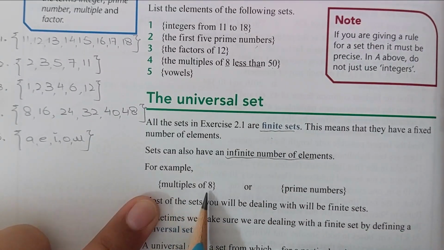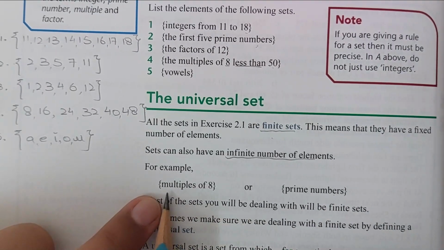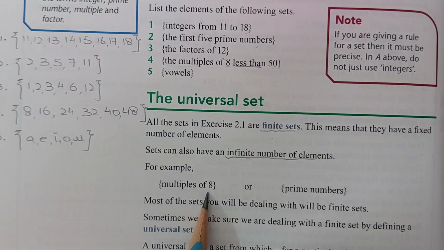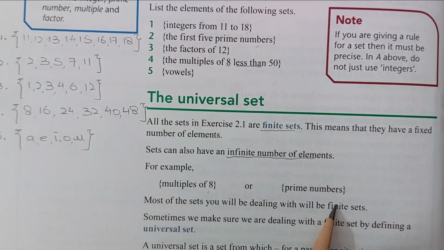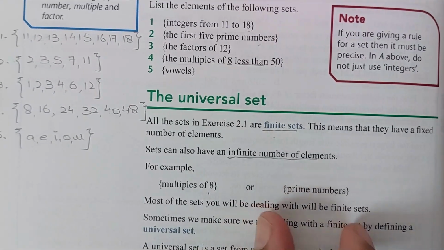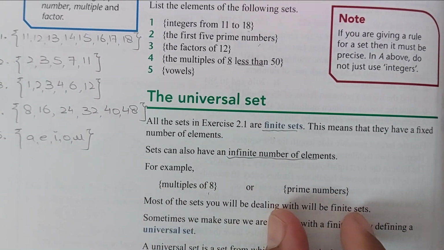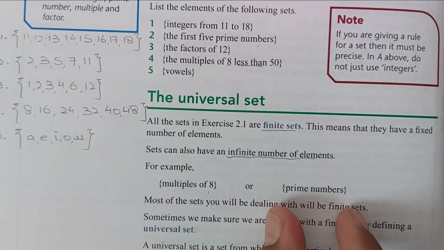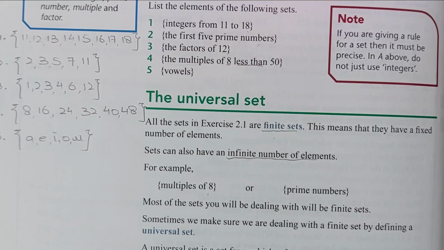For example, multiples of 8 or prime numbers. There are so many multiples of 8, you can go till infinity, right? And there are so many prime numbers, so these are not finite sets. But if you list the multiples of 8 less than 50, that would be finite. If you list the first 10 prime numbers, or the first 5 prime numbers, that makes it a finite set. But if you just say prime numbers, they are infinite. Multiples of 8 are infinite too, so those are infinite sets.